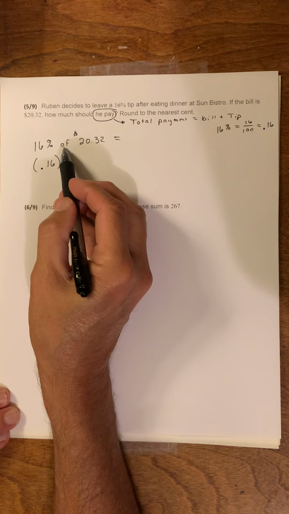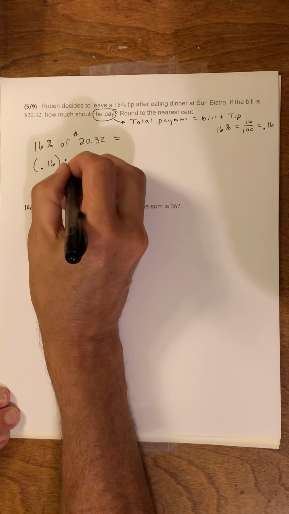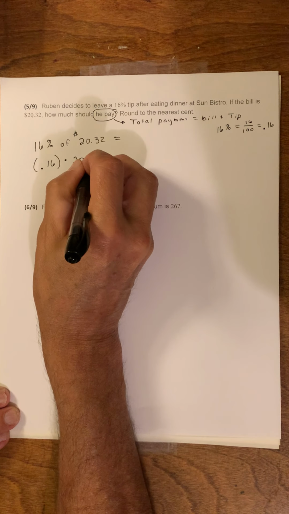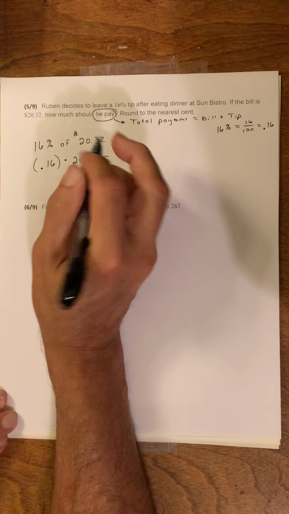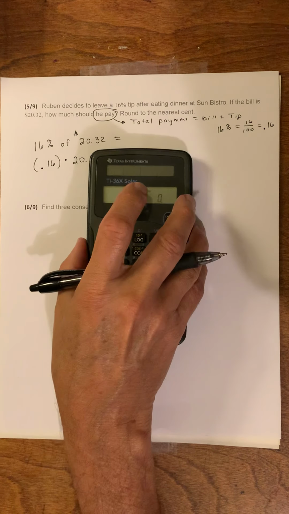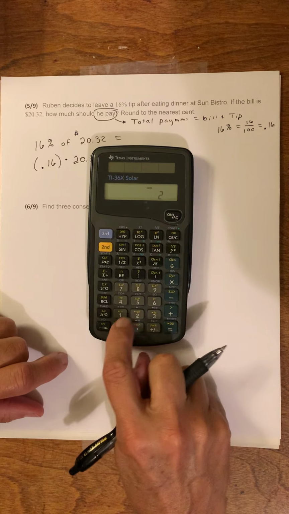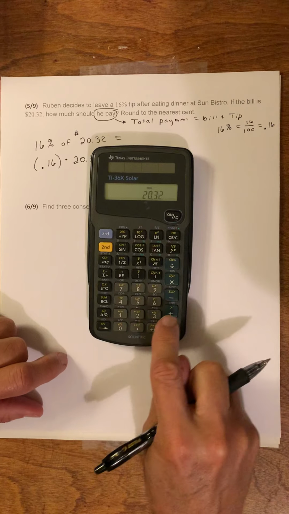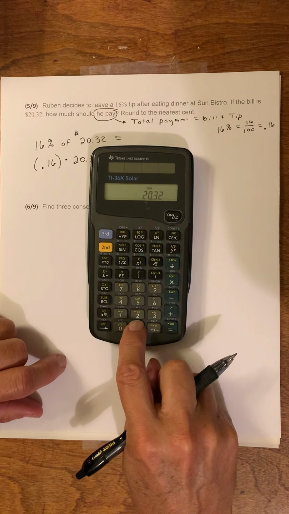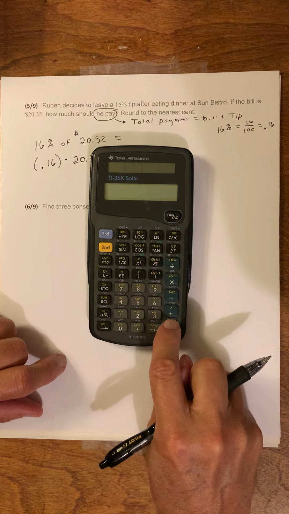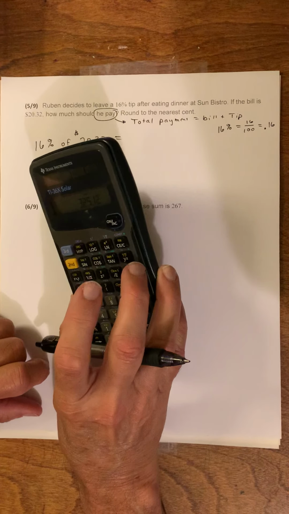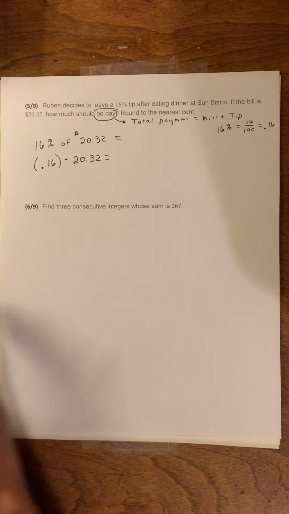So I'm going to multiply 0.16 times 20.32. Again, I'm going to use my handy dandy calculator. 20.32 times 0.16 is, and I get 3.2512.